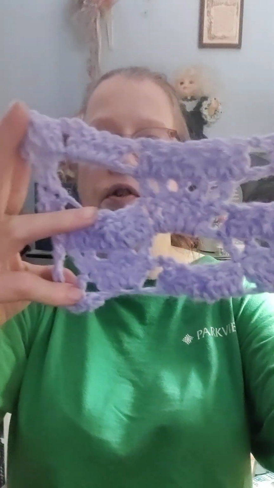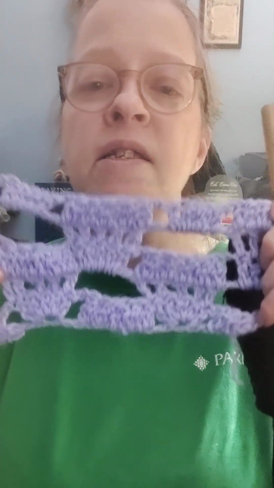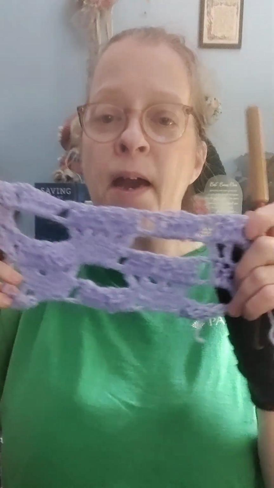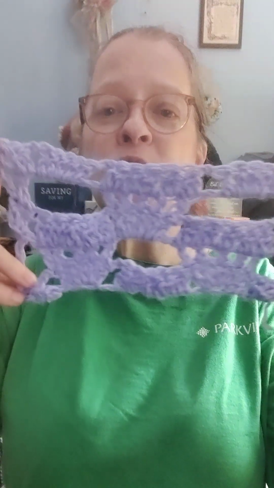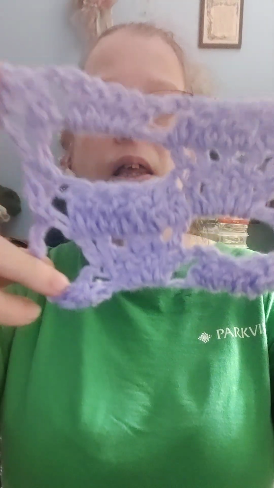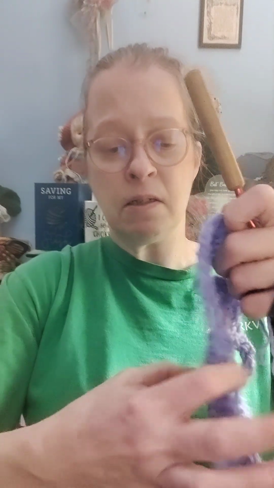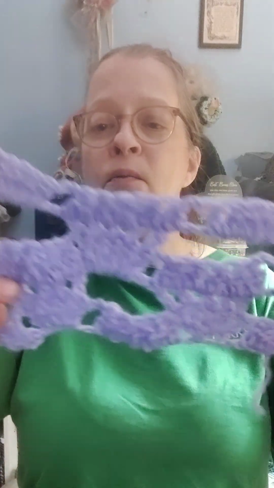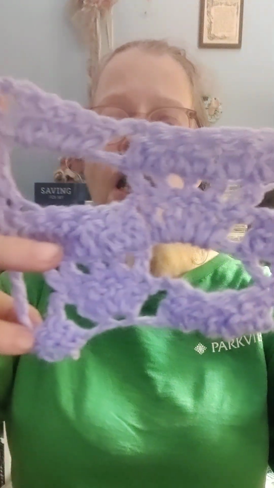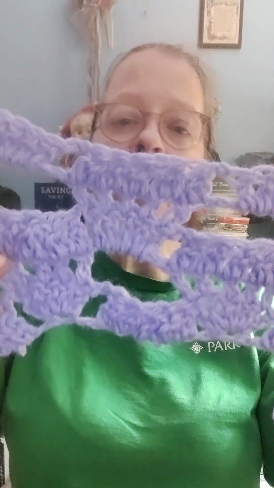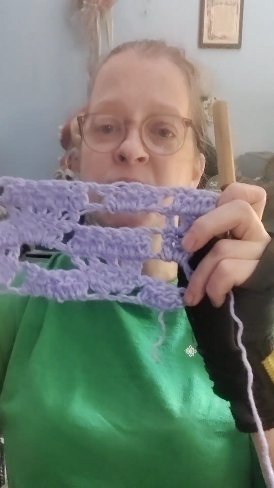Now this is a very interesting pattern. I must say, it's a very interesting, intriguing pattern. I'm not really sure what I would make with this, to be very honest. I don't really like all the holes, all these giant holes that it makes.